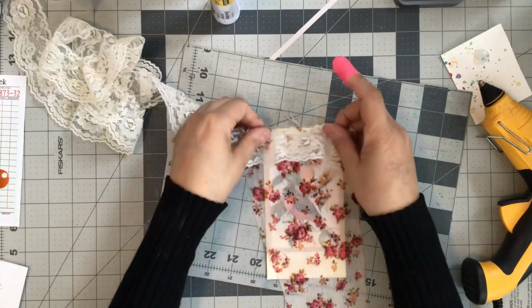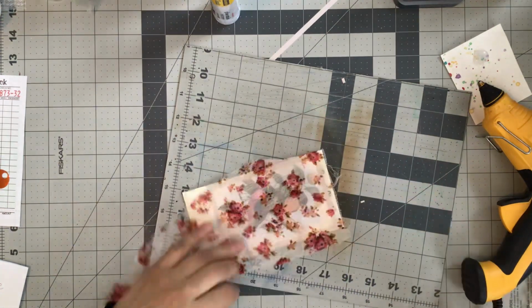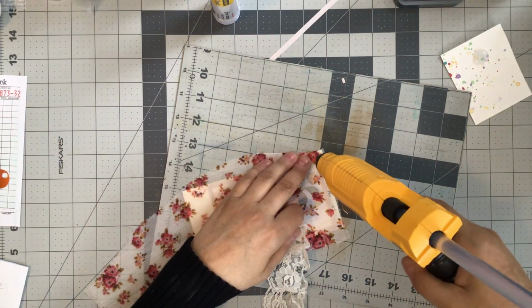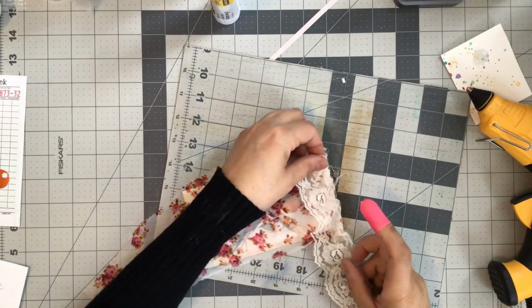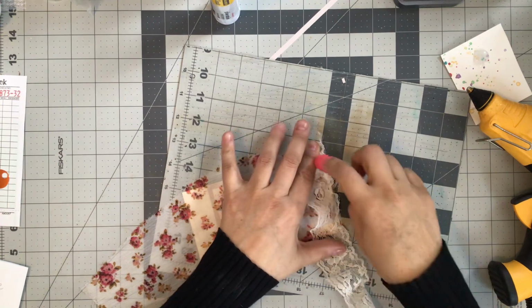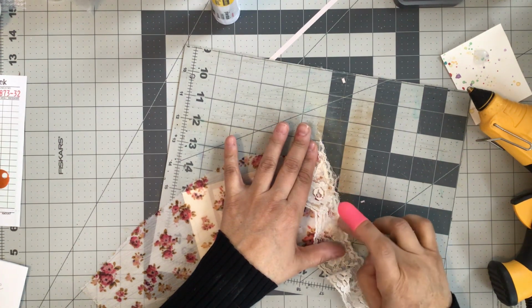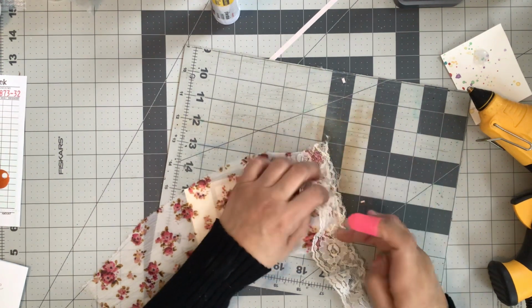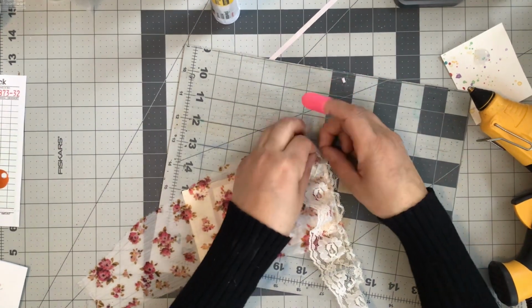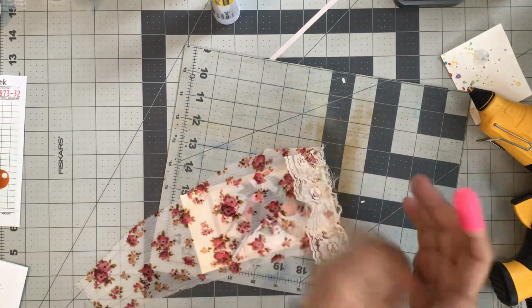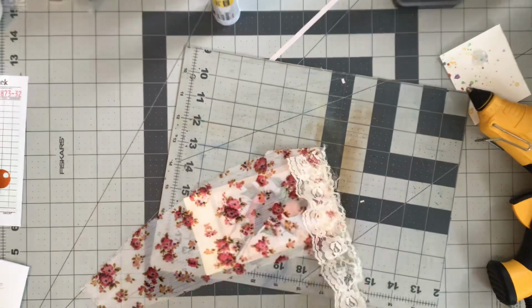And then the ruffle for the valance up at the top. Just trying to scrunch it up just a little bit before that glue dries too much. Okay, there we go.